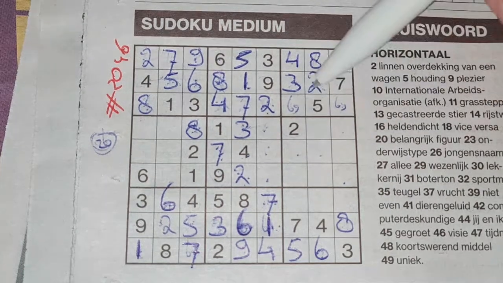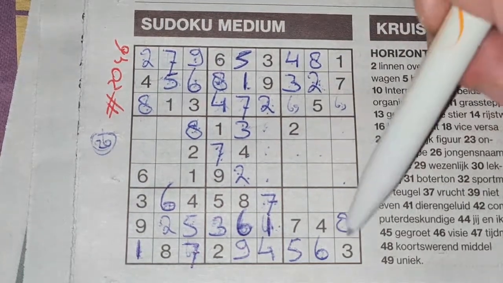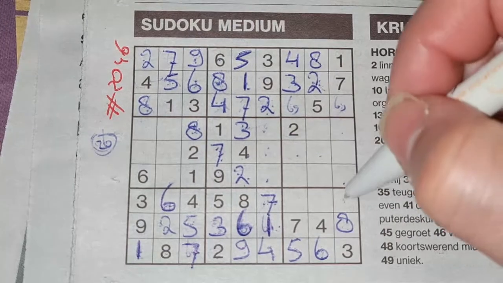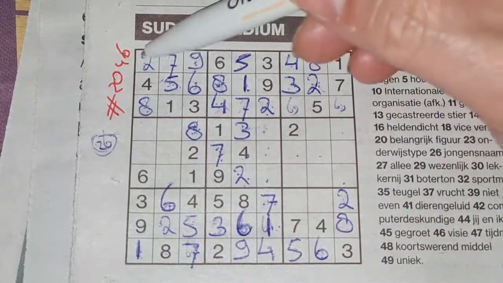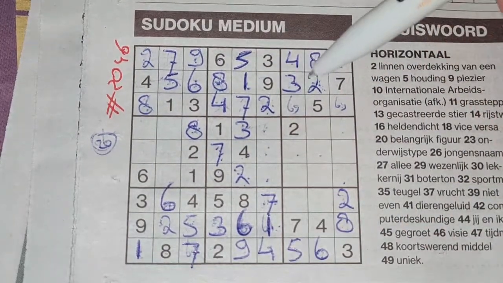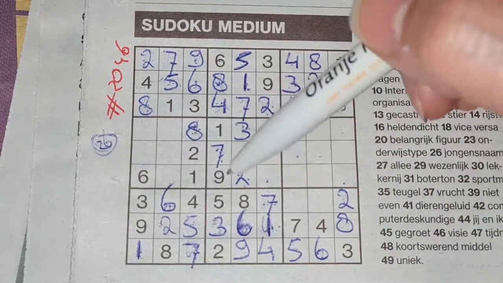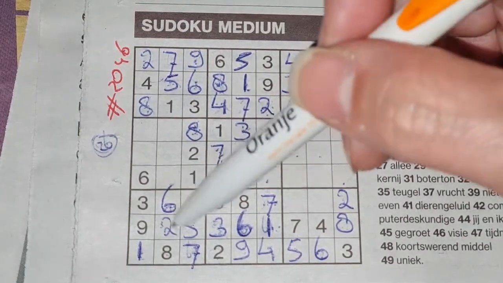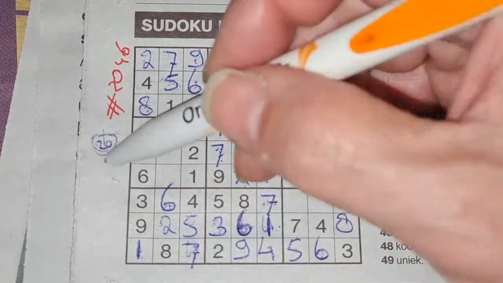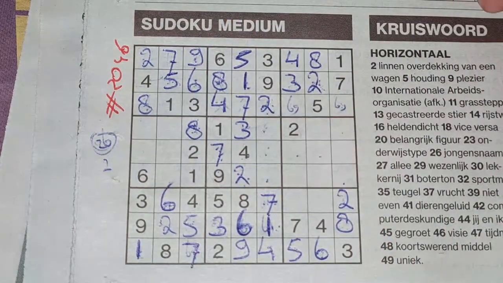2 in this column, 2 in the column next. So in the last column, the only place for a 2 should be there. And all the 2s are used. I can see, digit number 1.